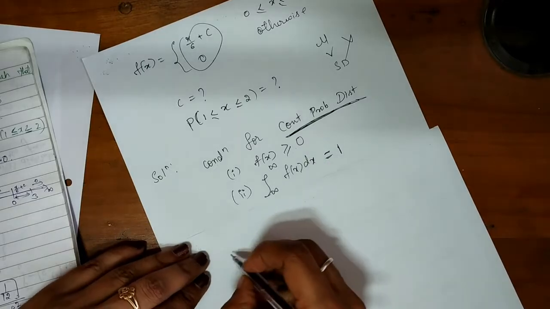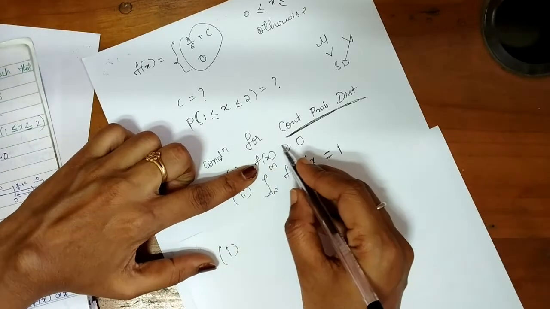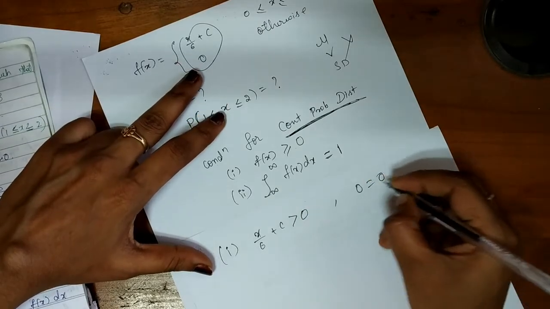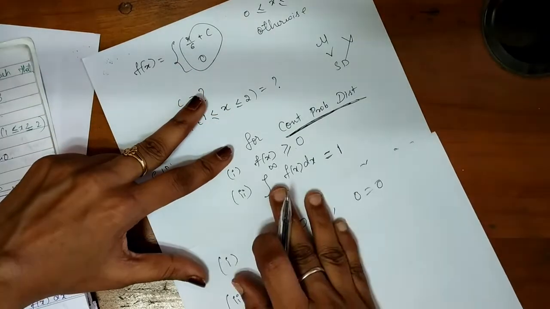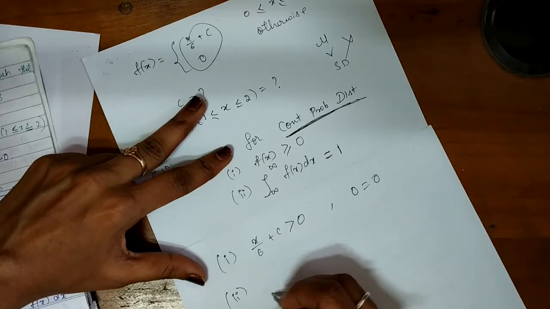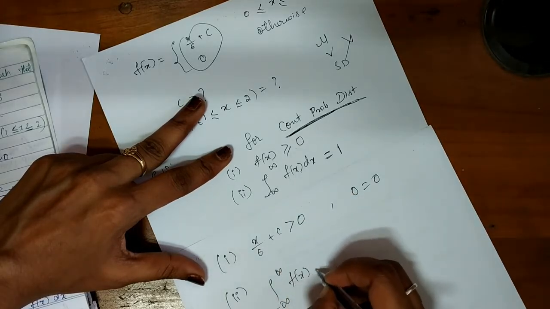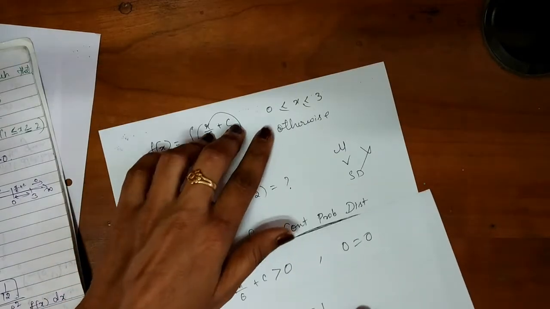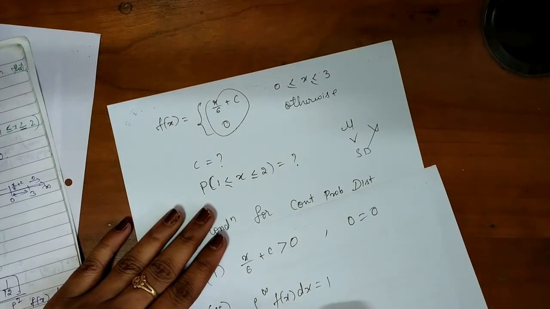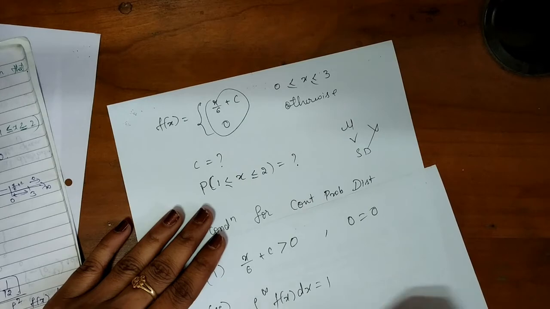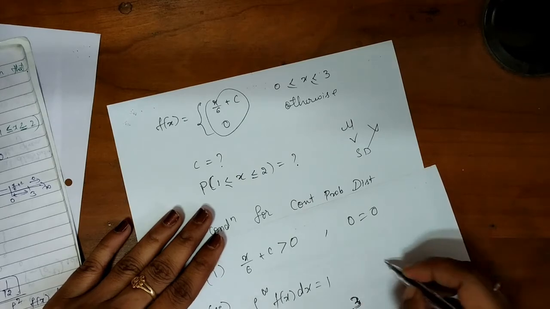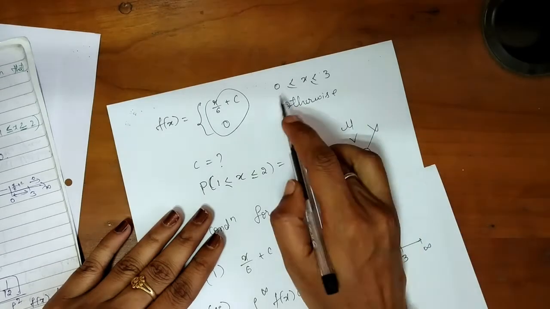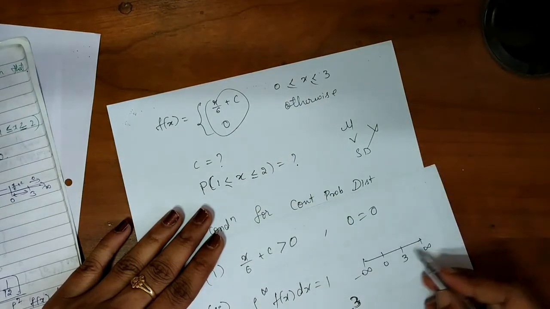According to this, what is the first condition? F of x must be greater than or equal to 0. X by 6 plus c is greater than or equal to 0, and 0 anyway is equal to 0. The second condition says integral minus infinity to infinity f of x dx is equal to 1. This integral is divided under the intervals: minus infinity to 0 f of x dx, plus from 0 to 3. Minus infinity to 0, 0 to 3 is defined, and again 3 to infinity is not defined.